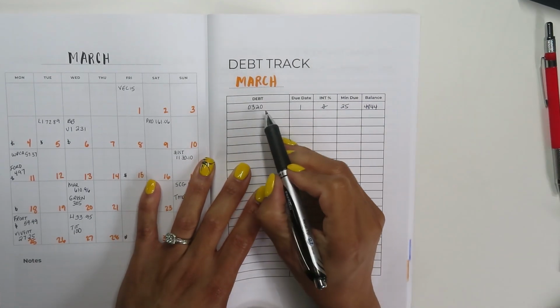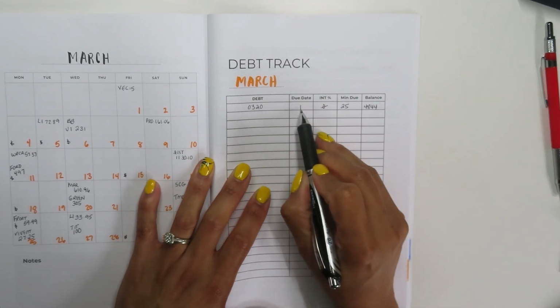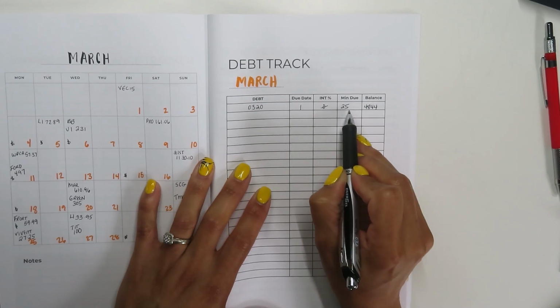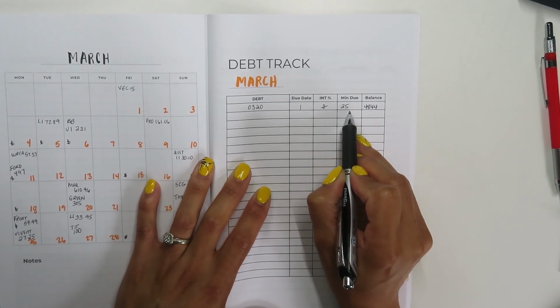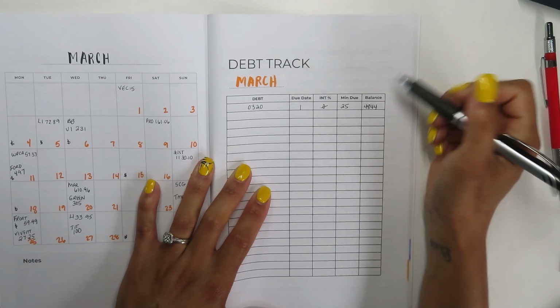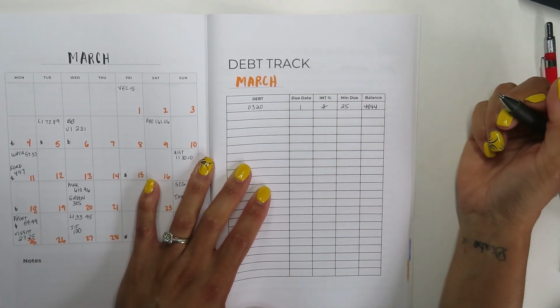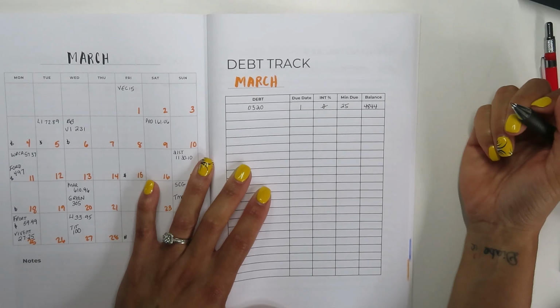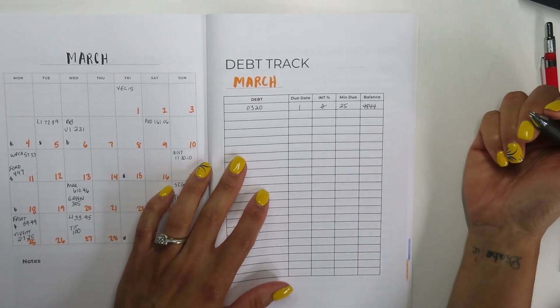So clearly it's pretty basic. It's the name, the due date, the interest rate, the minimum amount that's due, not what you pay, but the minimum amount that's due, and then the balance of the account. That's basically it.